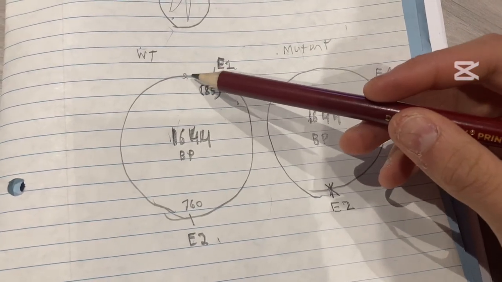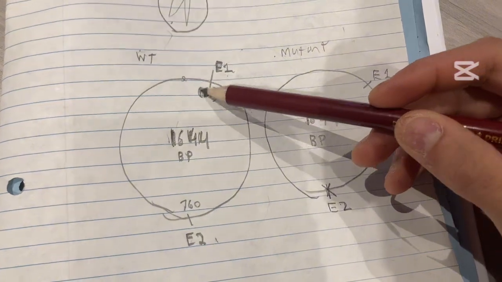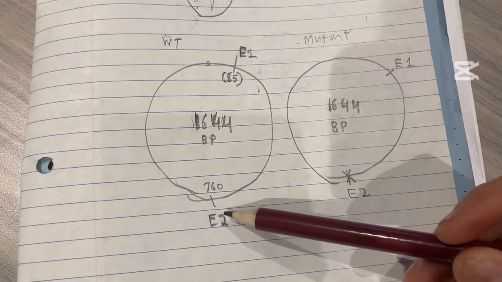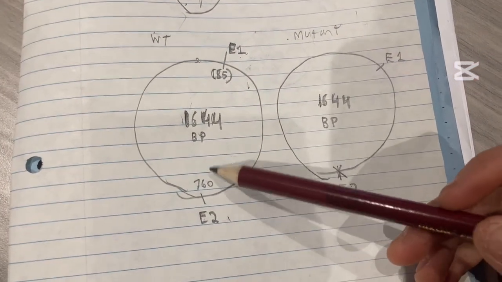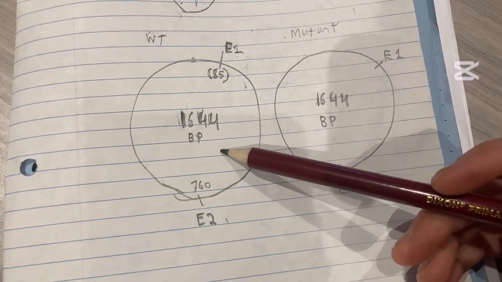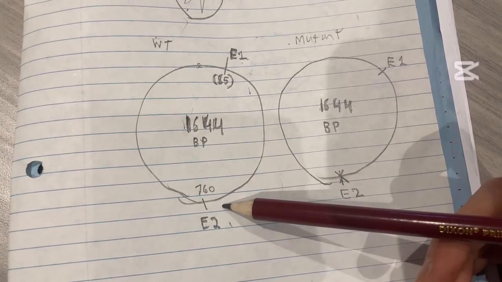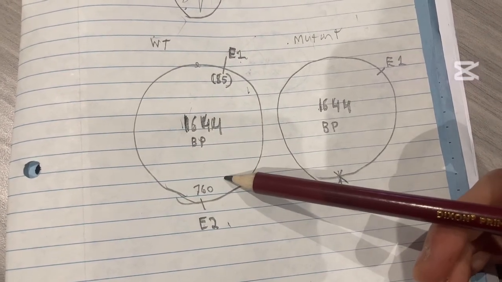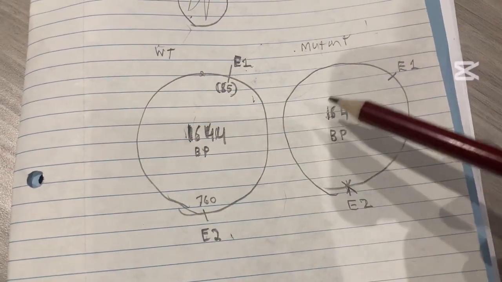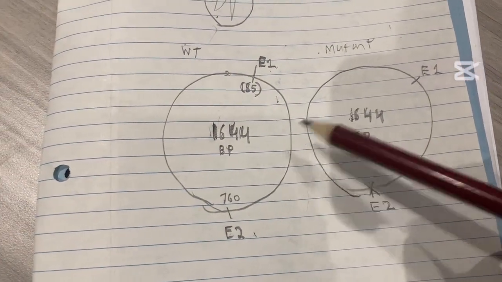So enzyme 1 here cuts the plasmid at 85 base pairs after the origin. Enzyme 2 cuts it at 760 base pairs. The whole plasmid is 1,644 base pairs. By the way, all these numbers in plasmids and enzymes, they're just made up. There are obviously real plasmids and enzymes, but I made my own up to avoid copyright.